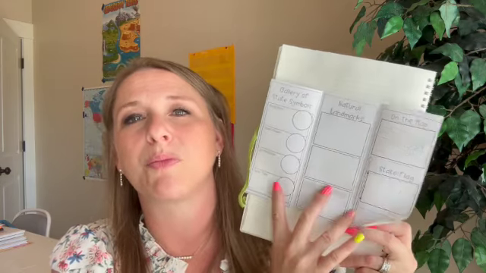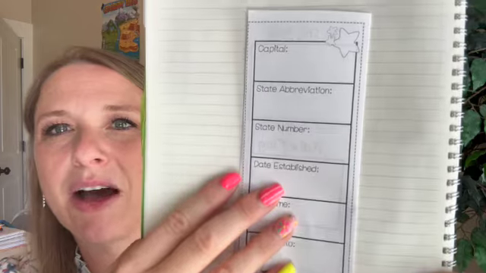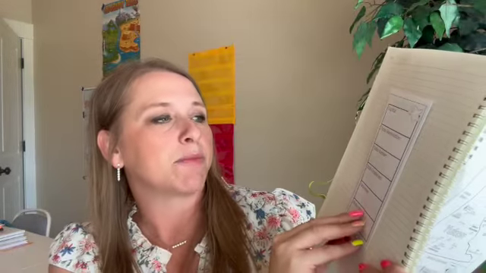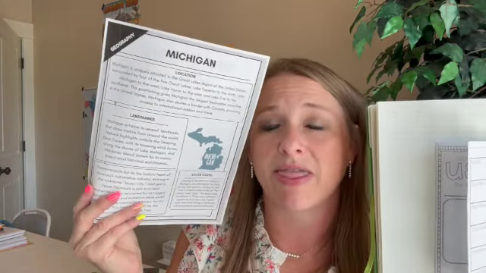about Michigan. And then when you're getting ready to start, you're going to take your brochure. This is on 2 pages that you'll then print back to back on the short side. And you'll see here that the kids can draw a picture on the front. And on this one, we've got what is the capital, the state abbreviation, what state number, what date was it established, what is the nickname, and what's the state motto. Most, if not all of that information is going to be found here on this page.